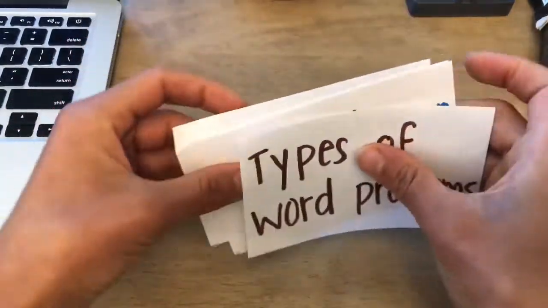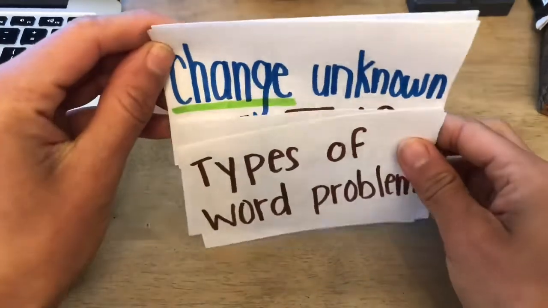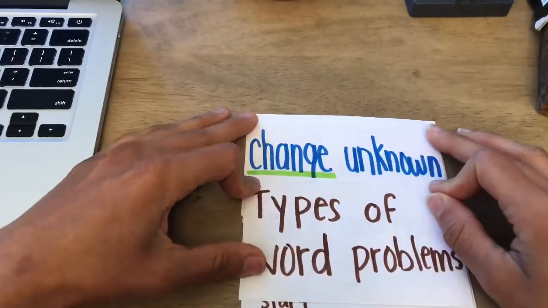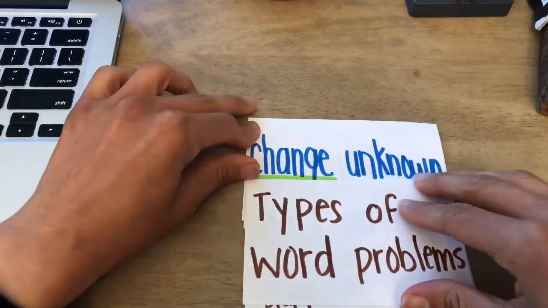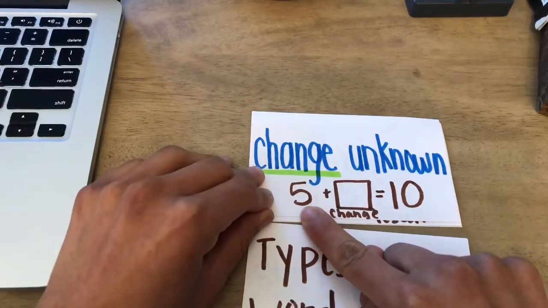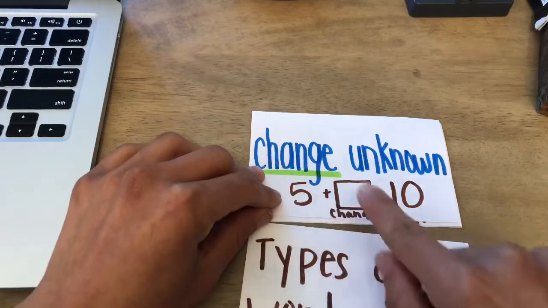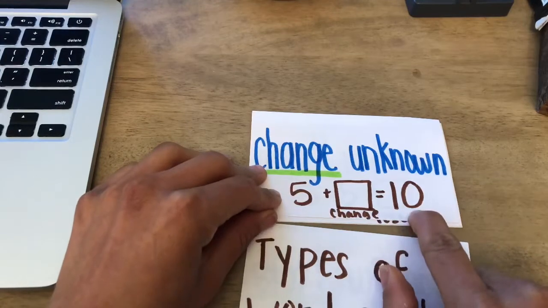The second type of word problem I want us to review is the change unknown problem. So with this type of word problem, it might sound something like this. Nelia had 5 carrots. Her mom gave her some more. Now she has 10 carrots.